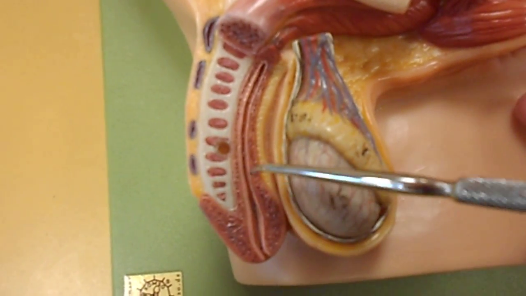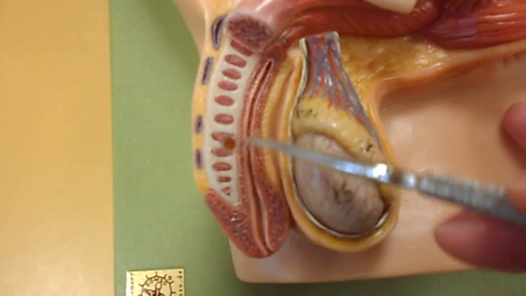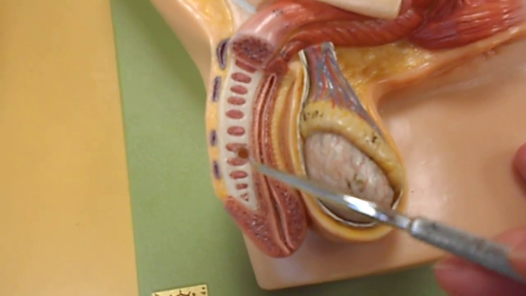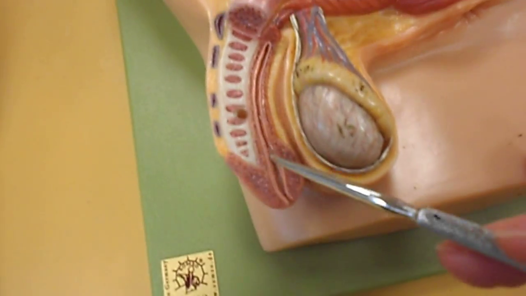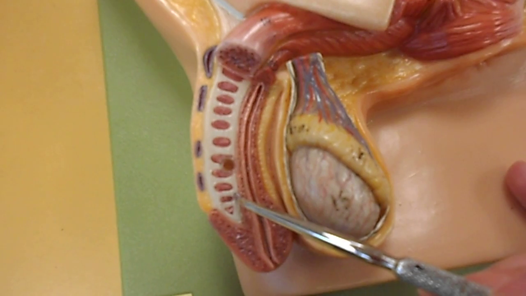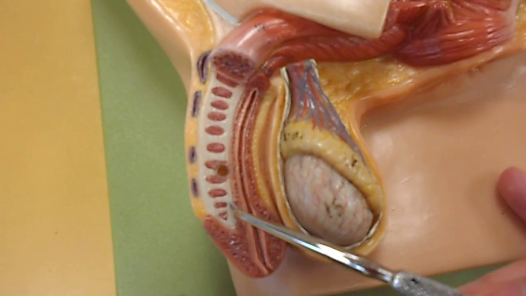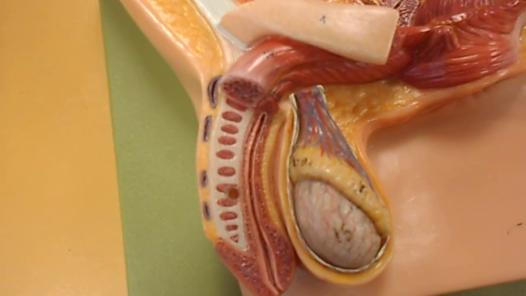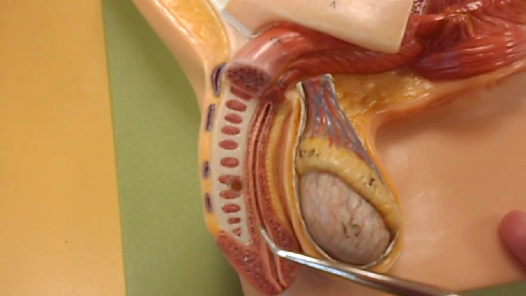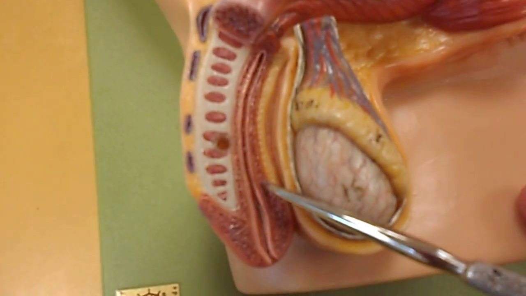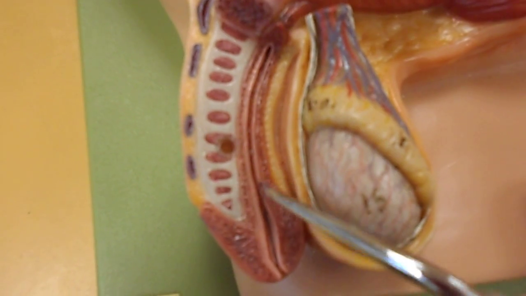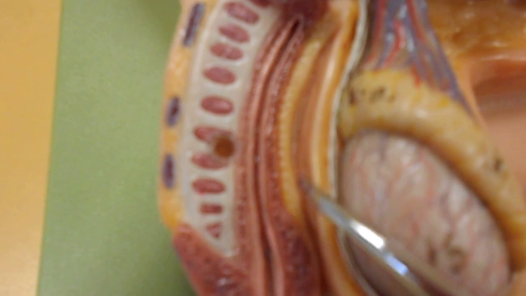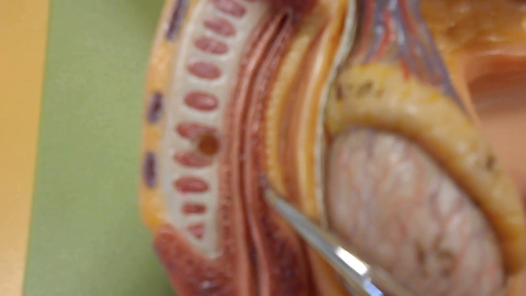The last items to know from this model are some of the structures of the penis itself. The penis has a lot of tissue that has sinuses or cavities in it to fill with blood so that an erection can occur. They're called corpora cavernosa and corpus spongiosum. Corpus means body. The corpus spongiosum is the tissue that's directly around the spongy urethra. So here's our spongy urethra, and this tissue directly on each side of it, and it really surrounds it, is the corpus spongiosum.